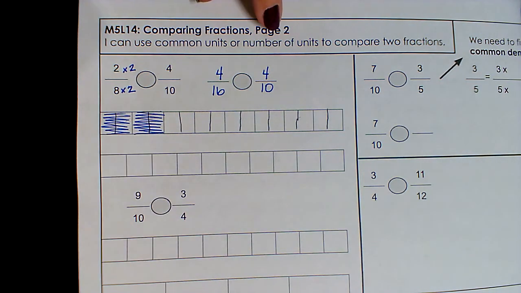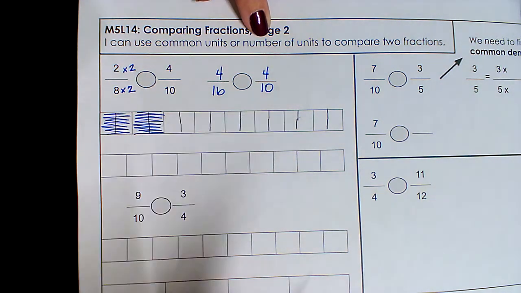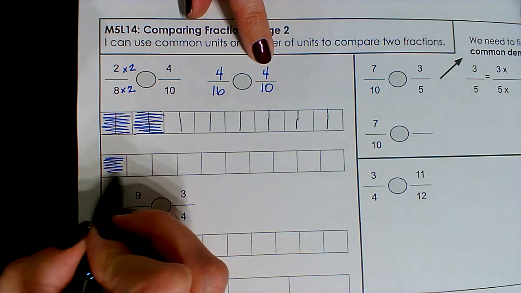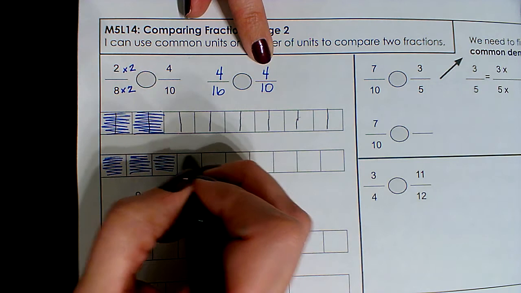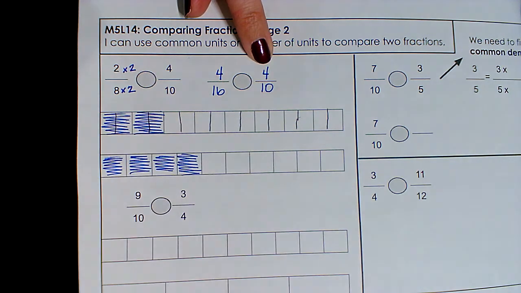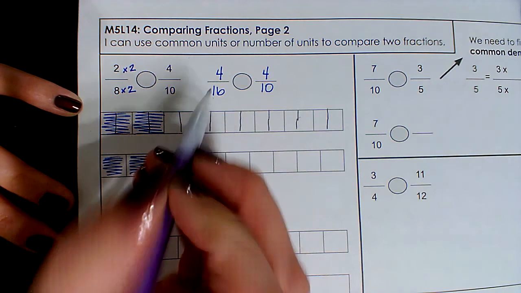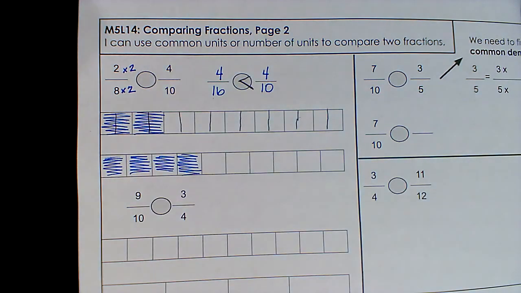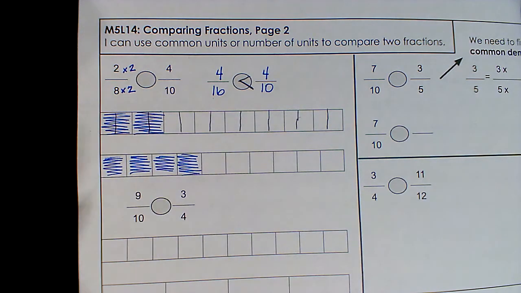And now on this tape diagram below, I have tenths, and I need to shade 4 of them. 1, 2, 3, and 4. And so this time I can see that my 2/8 or 4/16 is less than 4/10. And I compared by getting my numerators to be the same and looking at my tape diagram.